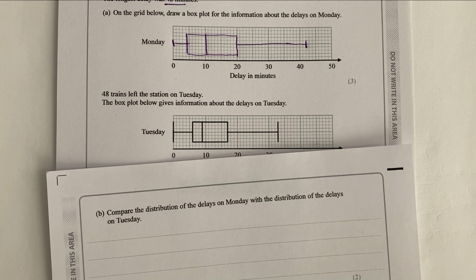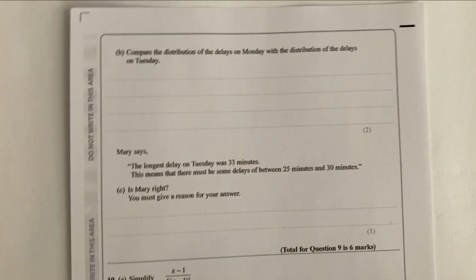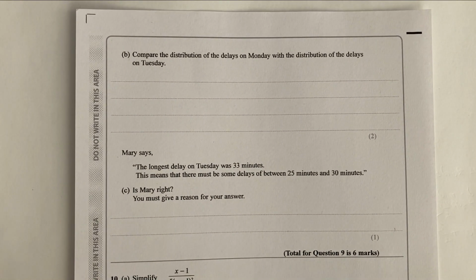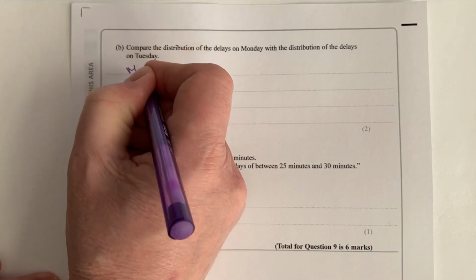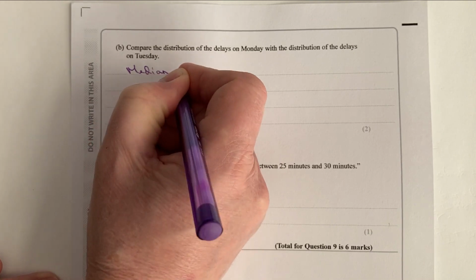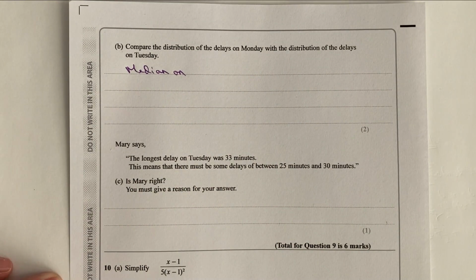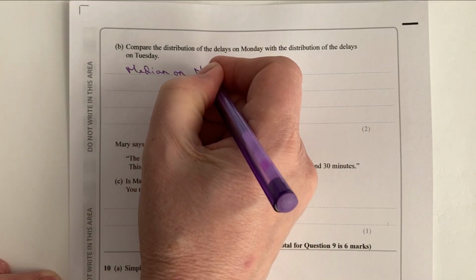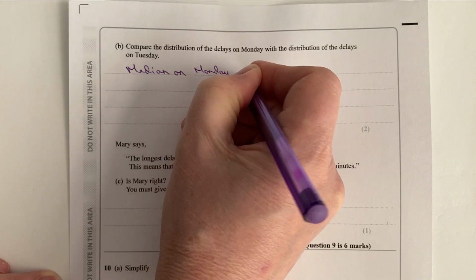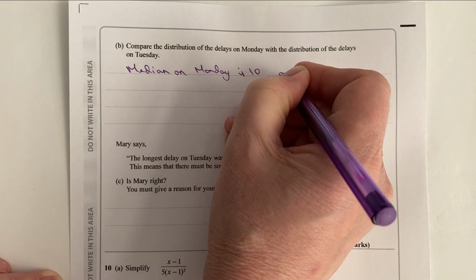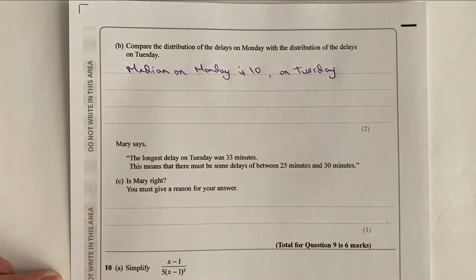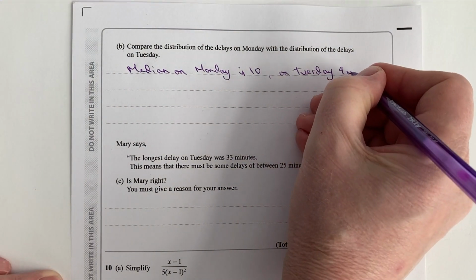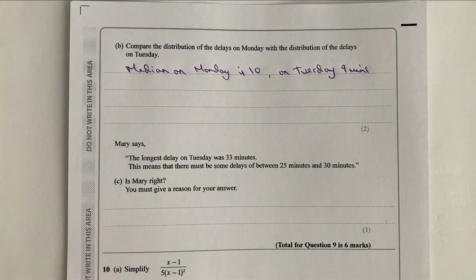So I'll just write that in, okay, and hopefully you'll be able to read my very quick handwriting, or at least these notes. So the median on, I think we said on the Monday is 10, and on Tuesday is going to be, I think, less than that, wasn't it? That's going to be 9 minutes. Okay, that's fine, so that'll give you 1 mark.